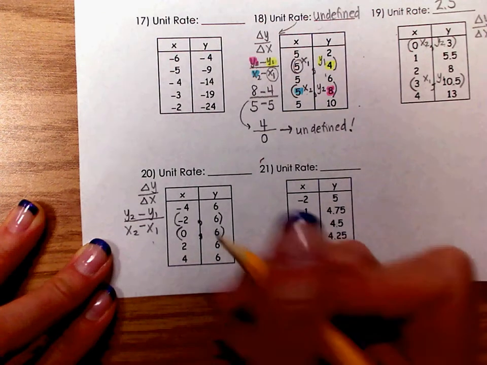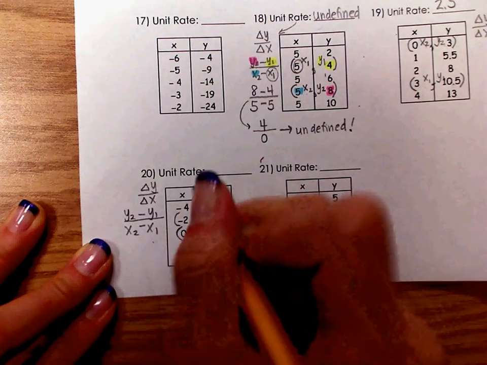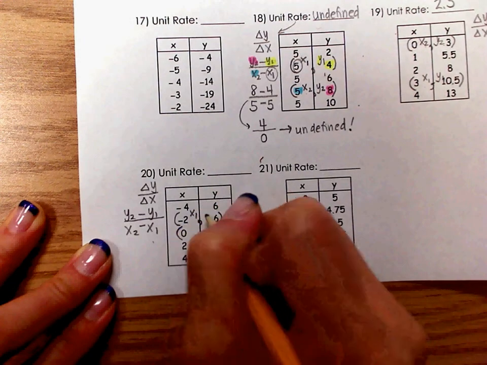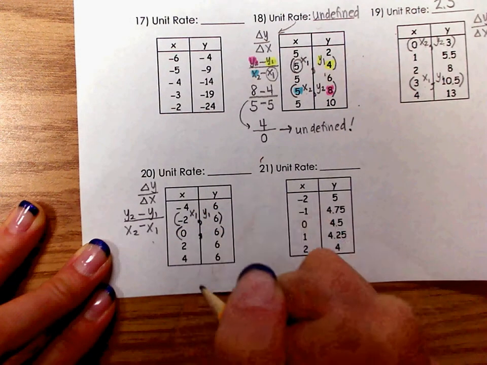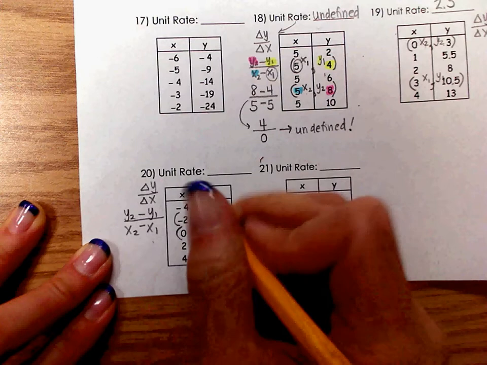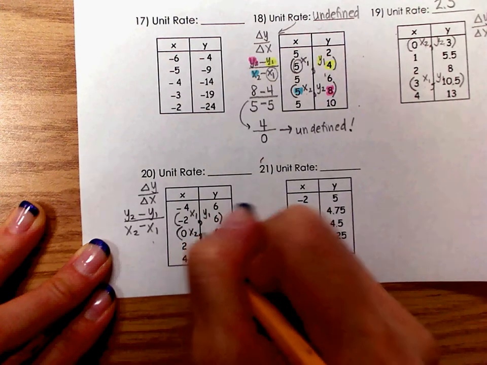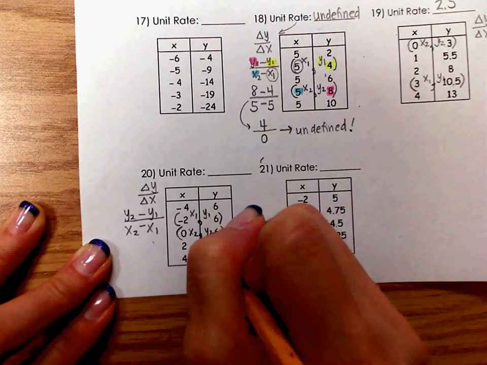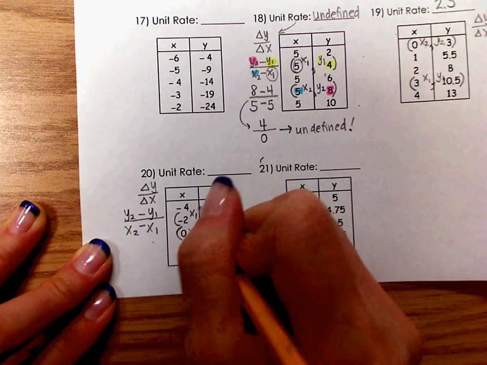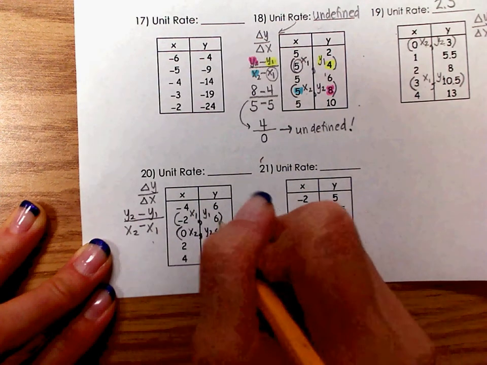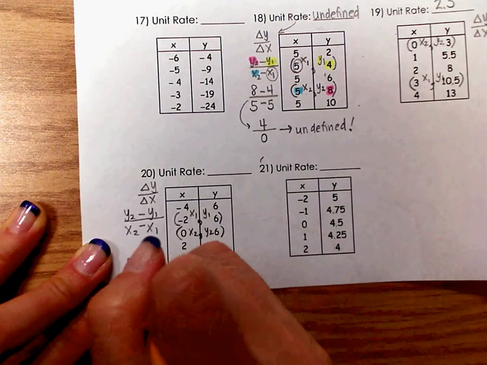Let's say we decide this is our first x and y. All right, then that means this is my first x, and this is my first y. Let's say you want this to be your second x and y. Well, then that means this is your second x, and this is your second y. This is so important, guys, because then once you have that, you know what number goes where, and you're not going to confuse yourself, okay?